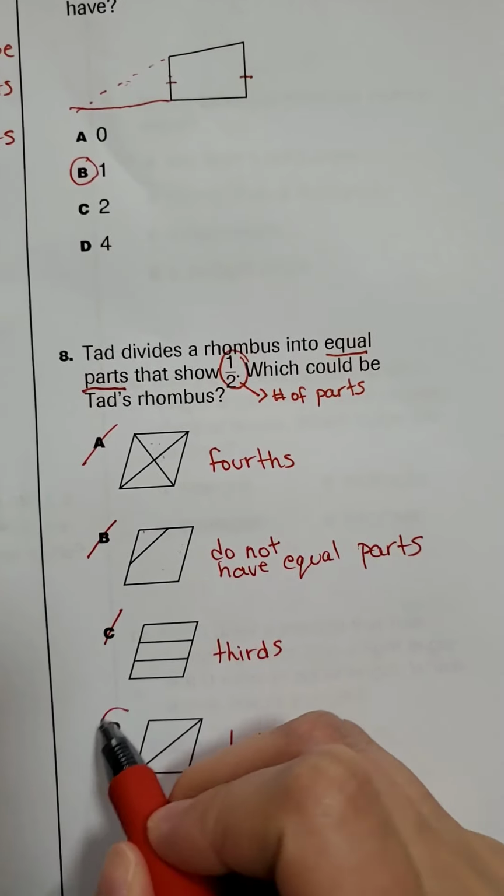14. Pete drew the shape. Write open or closed to describe Pete's shape. Now I know that if a shape is closed, it will start and end at the same point. So if I start at this point and I trace the shape, does it start and end at the same point? Yes, it does. So it is closed.